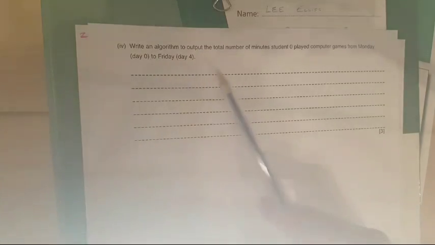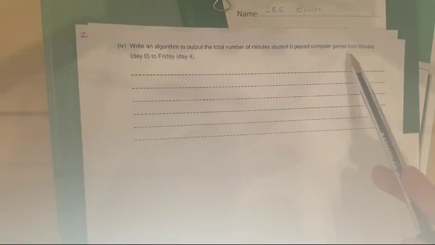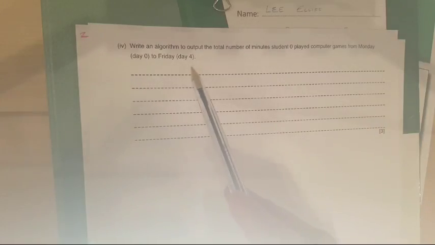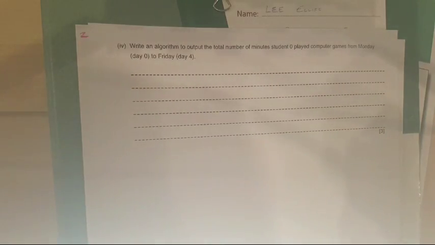So if we have student 0 playing computer games from Monday, day 0 to Friday, day 4, what we need to do basically is use a for loop here. The for loop is going to start at position 0 and cycle through all the days: 0, 1, 2, 3, 4. We'll use this in the 2D array. The student we're looking at is 0, but the day is going to be X because that will cycle through. Because we're going to end up with a total, we'll do a total variable here, so total equals 0.